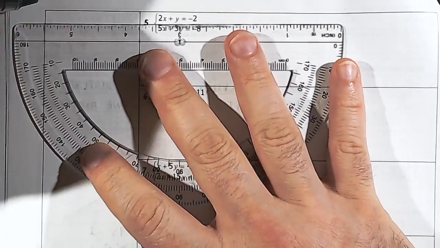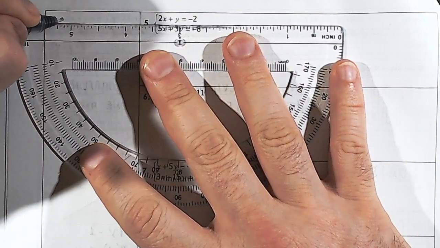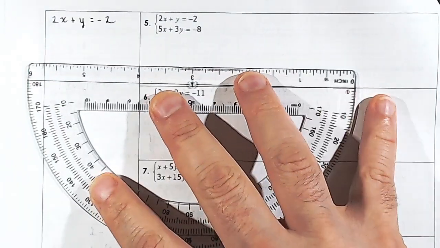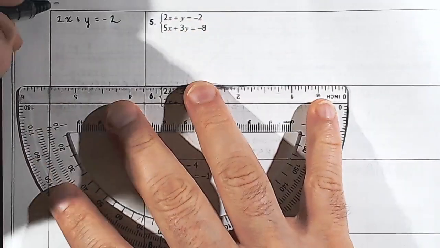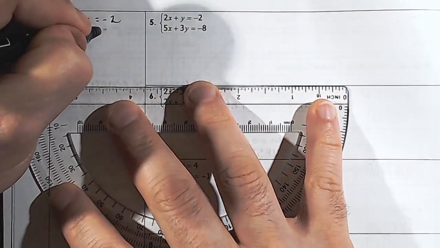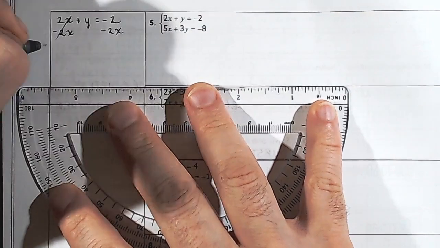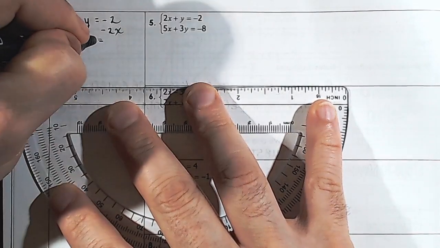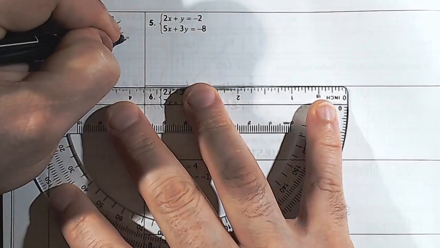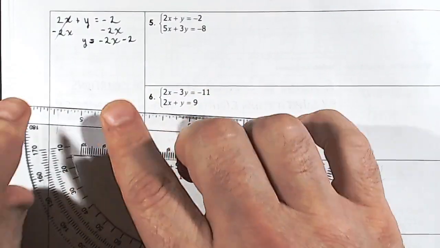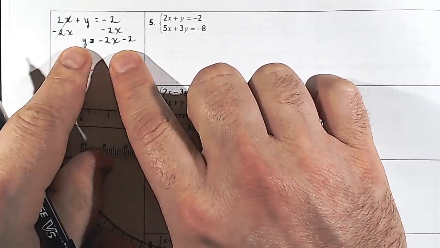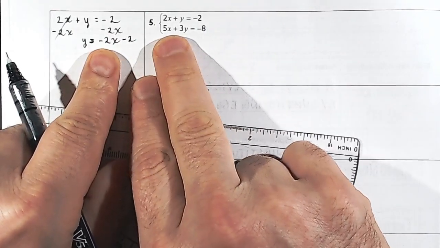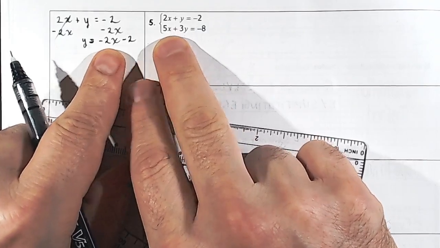Over here in side work, we're going to solve 2x plus y equals negative 2. We're going to solve that for y. Okay, that's that top equation right there. So the first thing I'll do is subtract 2x from both sides, getting y by itself, and now y equals negative 2x minus 2. Now that I have one of the equations solved for y, I can plug in negative 2x minus 2 into the second equation wherever I see a y, and I can solve for x.